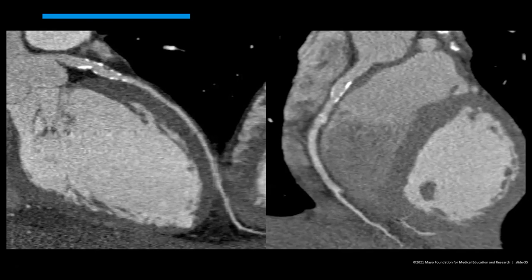Sure. So you can have Kawasaki in children. I think connective tissue diseases as well. That's what I would think of. Yeah, so Kawasaki's, and then Marfan is probably the one that most commonly will give you coronary artery aneurysms.